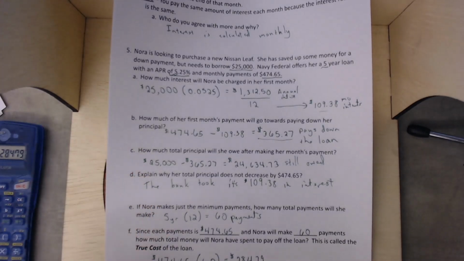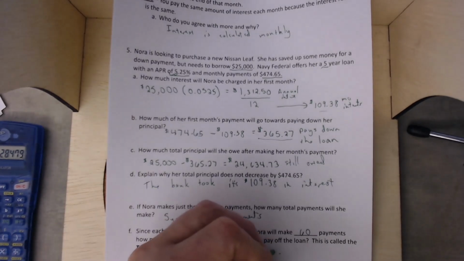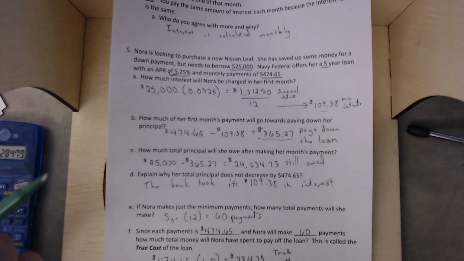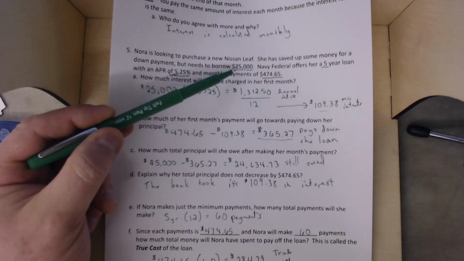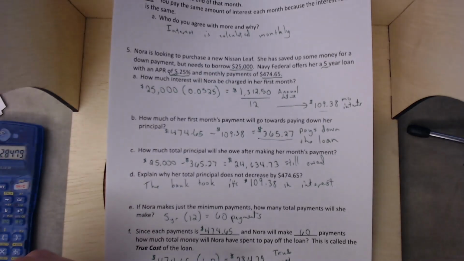So in this next one, it says, how much total interest will she pay? Well, she just takes her total cost. So this is also called the true cost. So you might wonder why it's called the true cost, and that's because it's what it really cost you to buy the car. Like you agreed to pay $25,000 for it, but really when you're done, you actually paid $28,479 to buy the car.